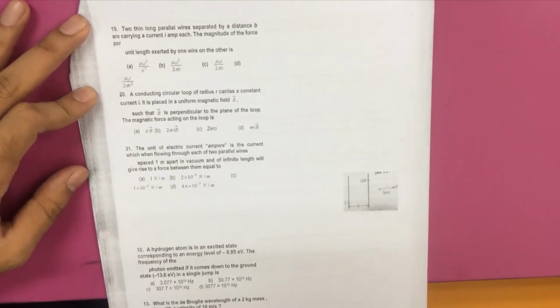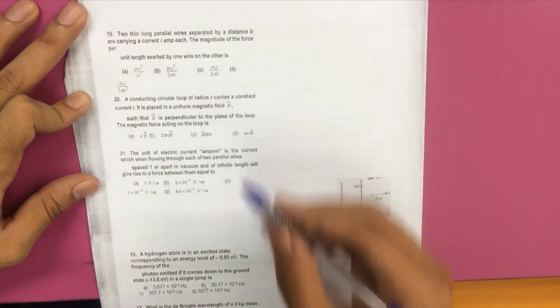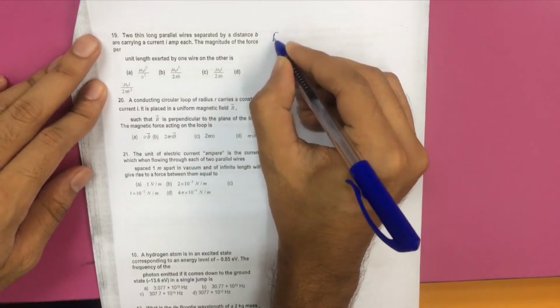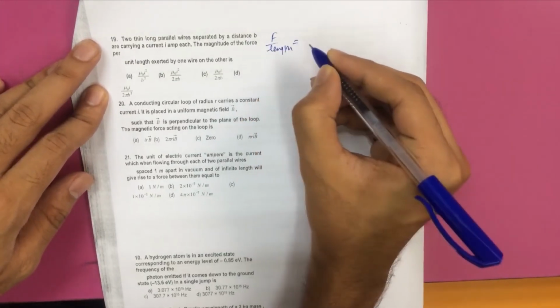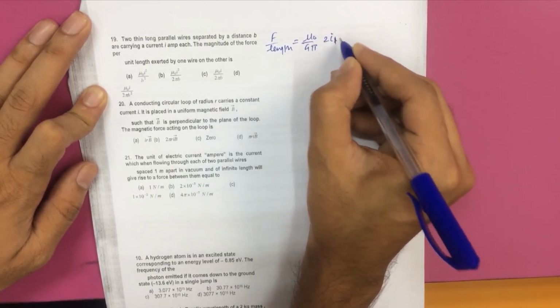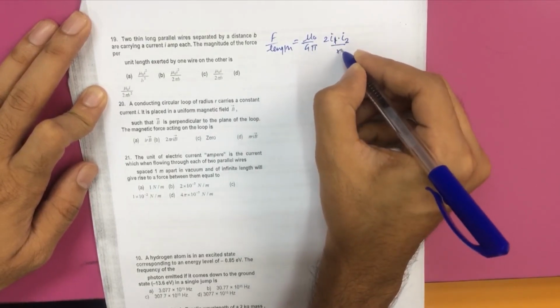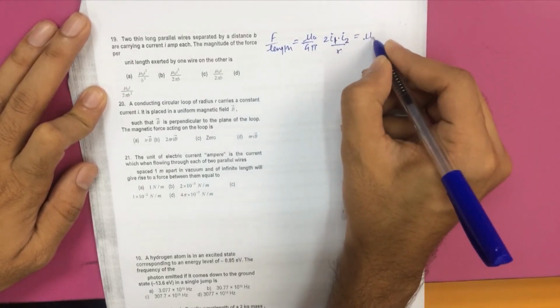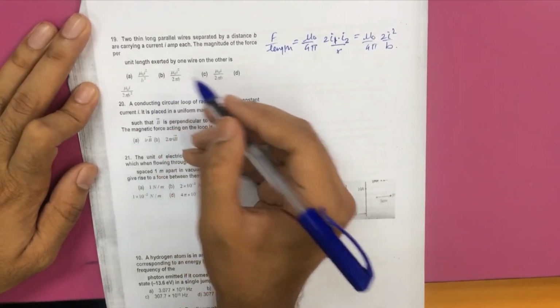Two thin long parallel wires separated by a distance B are carrying a current I ampere each. The magnitude of the force per unit length exerted by one wire on the other is: force per unit length will be equal to mu 0 by 4 pi, 2 I1 I2 divided by R. Since both are carrying the same current, this will be mu 0 by 4 pi, 2 I square by B. So your correct answer here is option B.